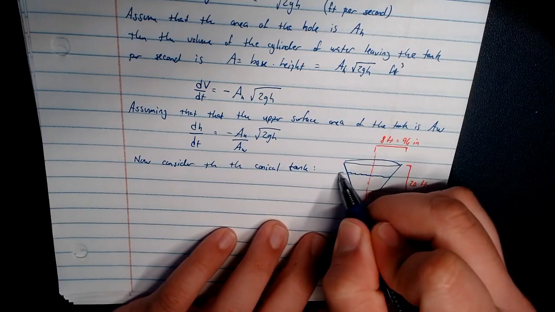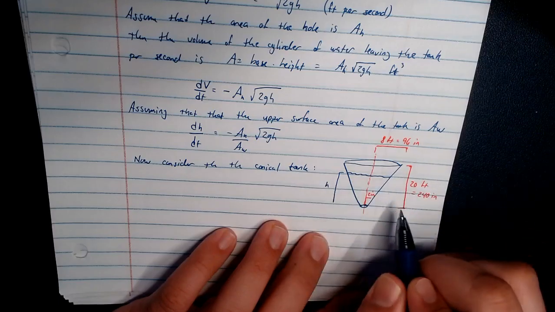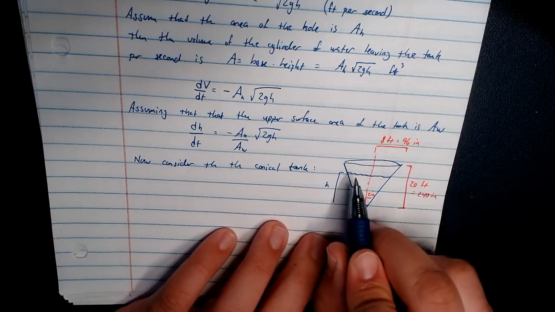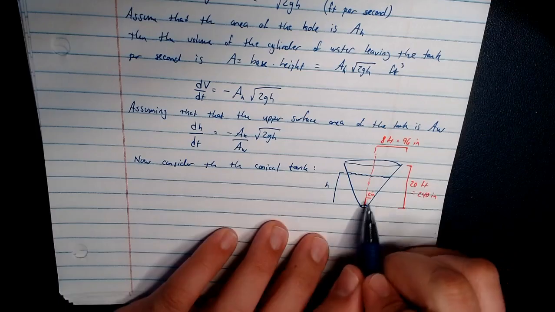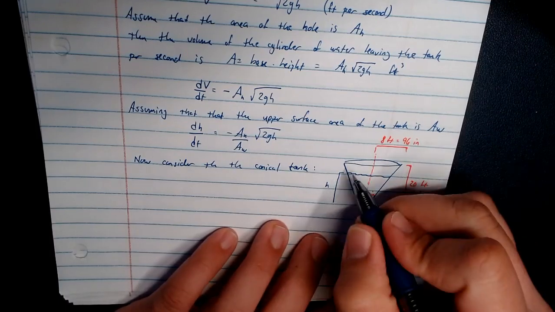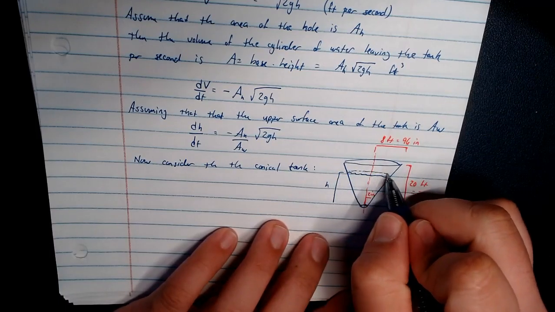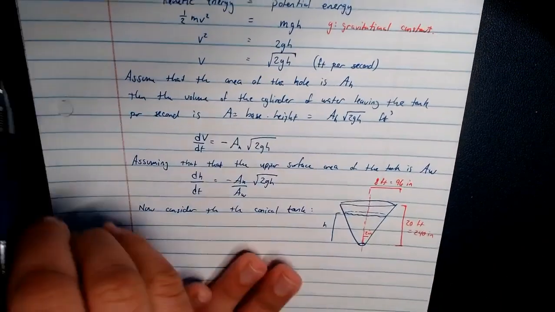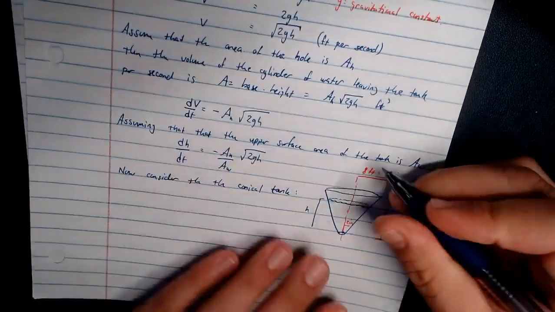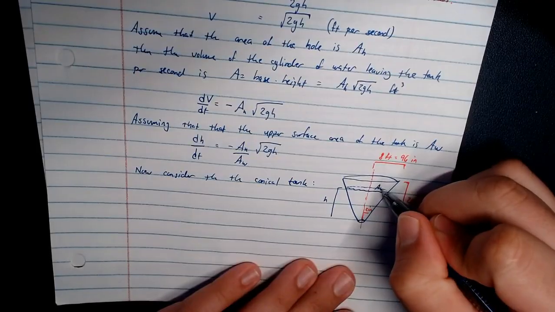And in fact, we'll label the height of the water just H. Right? This is the full container from the very top. The water is going to be somewhere between the bottom and the top. Here we're going to say that the surface area at the top of the water is A sub W, just like the same notation I had over here, A sub W. That's the area here.